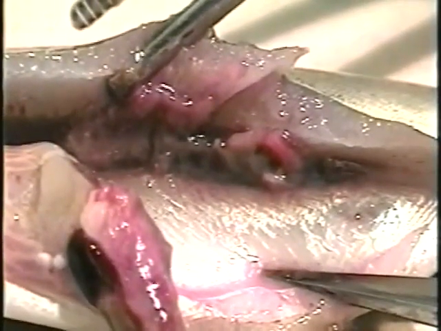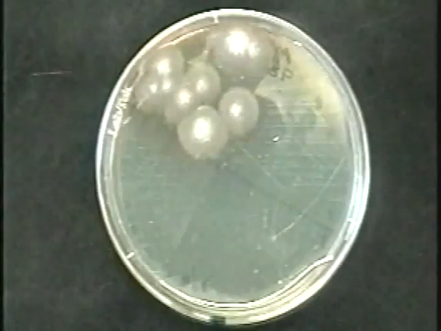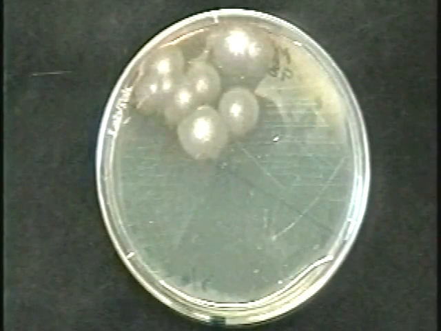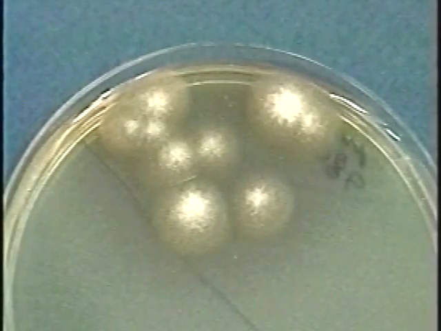Procedures exist for isolating and culturing fungi on artificial media like cornmeal agar or Sabouraud's agar. However, this should only be done from live or freshly killed fish to prevent isolation of saprophytic or opportunistic fungi.